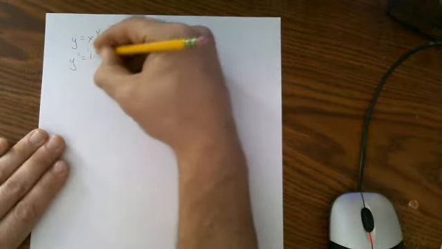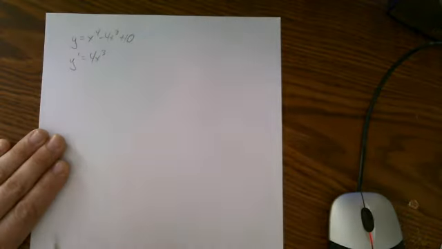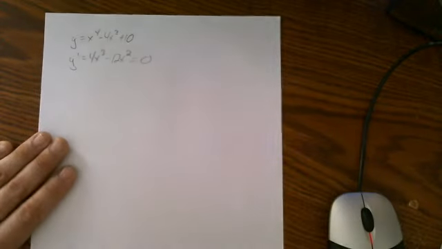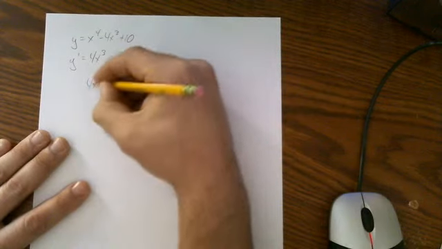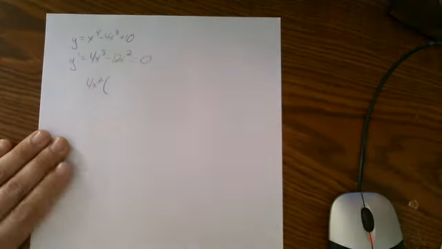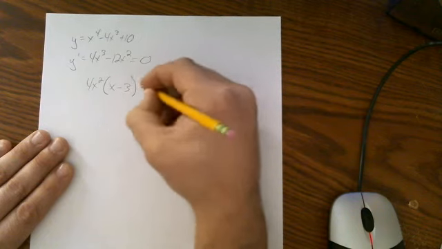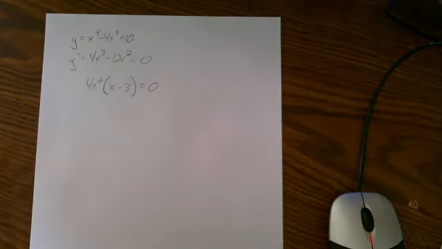So let's find the critical points. Y prime equals 4x to the third minus 12x squared. We'll set this equal to 0 to find the critical points. So let's factor out a 4x squared, leaving you with x minus 3 equals 0.